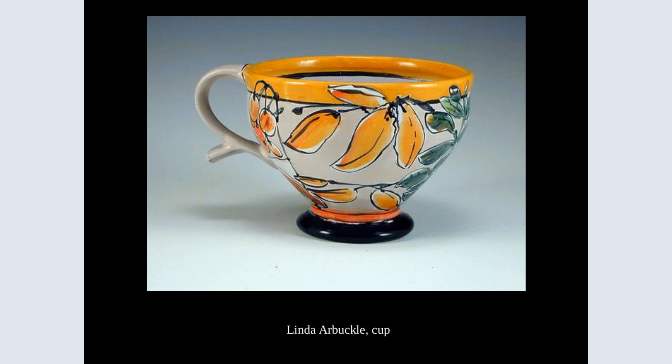Here's personal interaction. One of Linda Arbuckle's cups. You're going to want to hold this. You're going to interact with it, but it's beautifully crafted. It's handmade. It's a really nice piece.